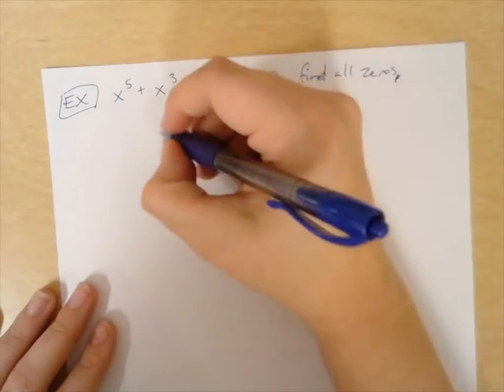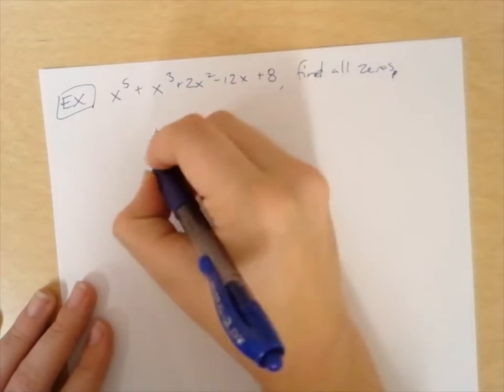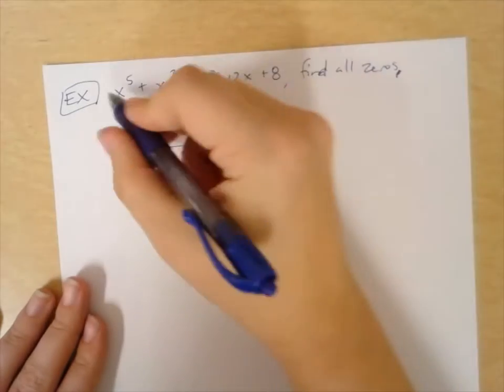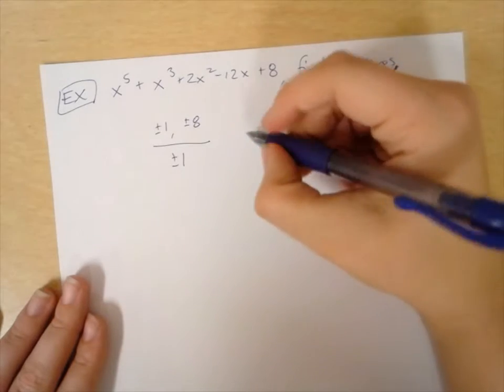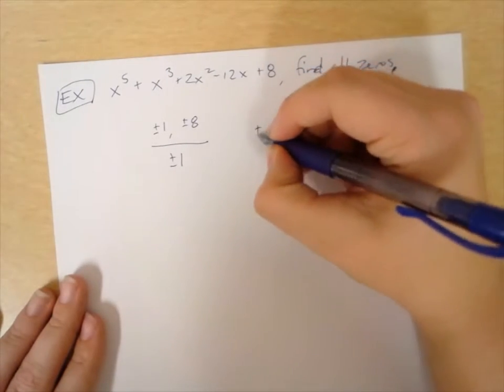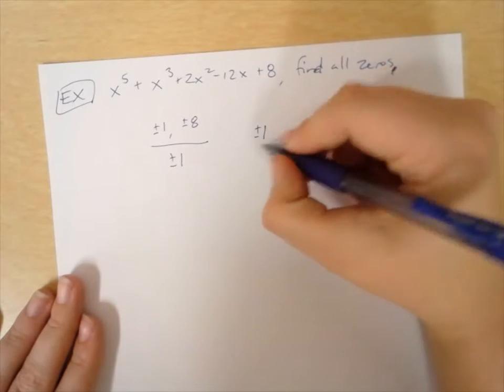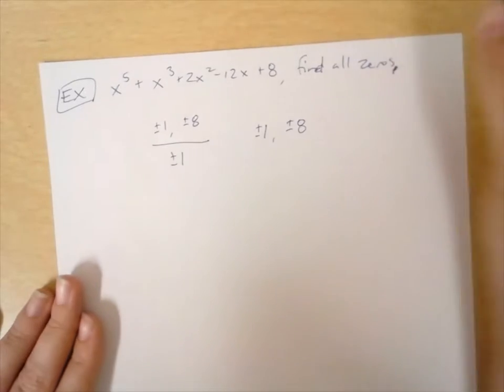So the factors of 8 are going to be plus or minus 1, plus or minus 8. And the factors of the leading coefficient are just going to be plus or minus 1. So the possibles are going to be plus or minus 1 and plus or minus 8.